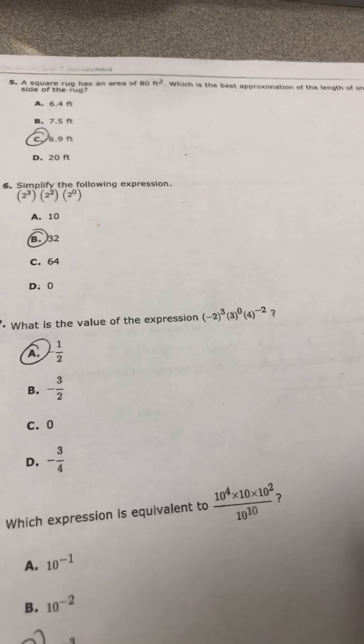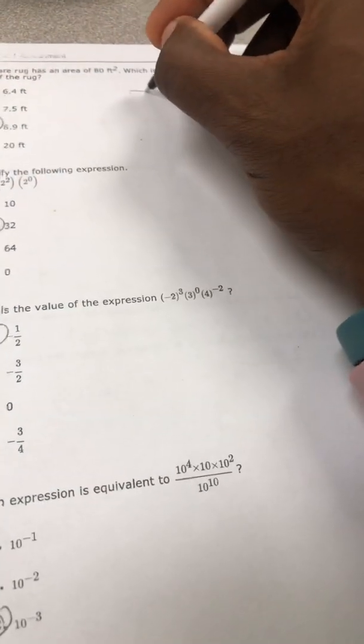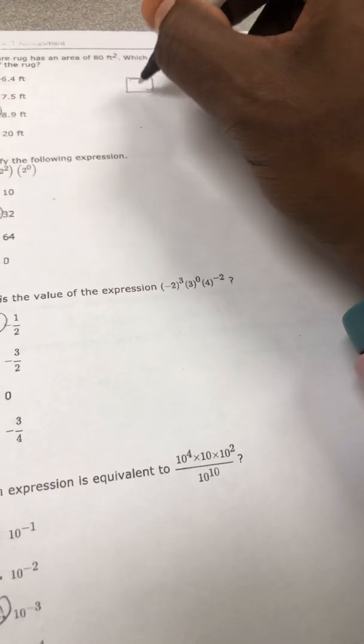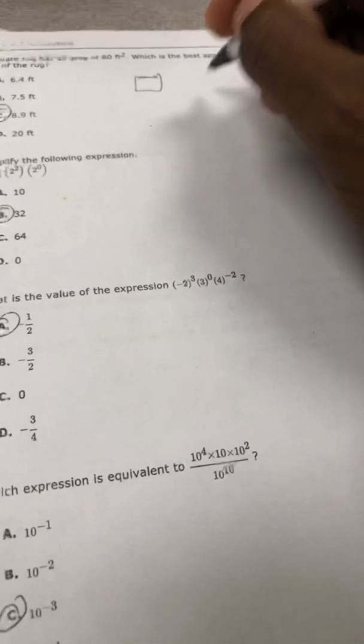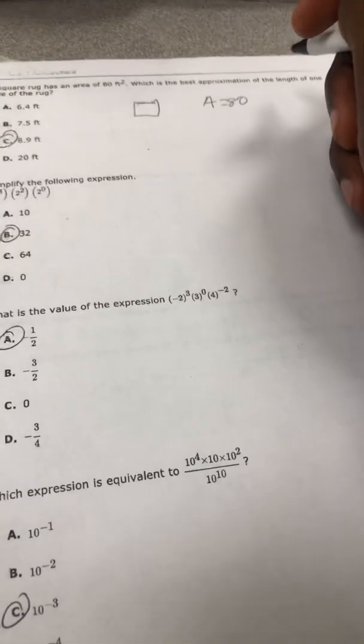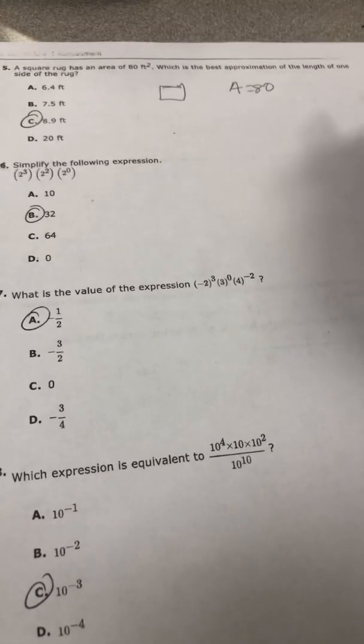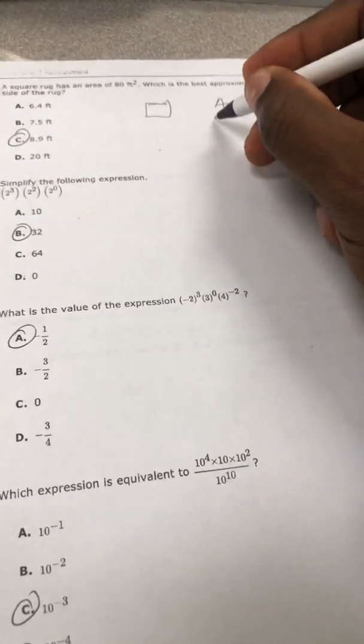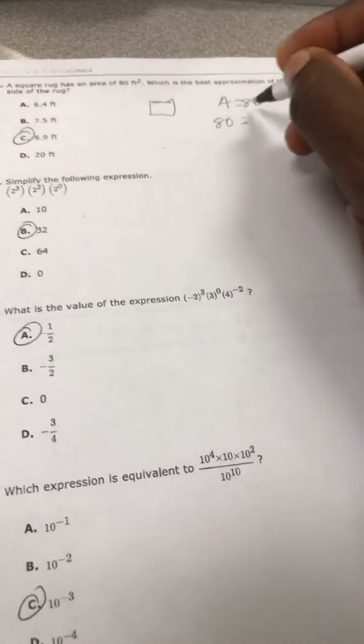Number 5 says a square rug has an area of 80 feet square. Okay, so imagine that's a square. Remember, all sides of a square are the same, so A equals 80. Which is the best approximation of the length of one side? So they tell us A is 80.